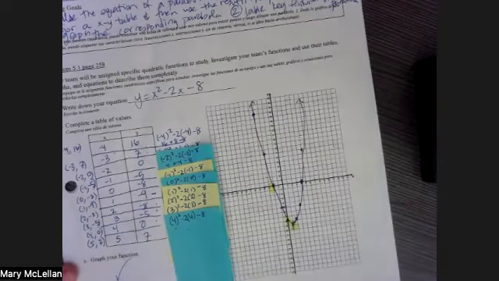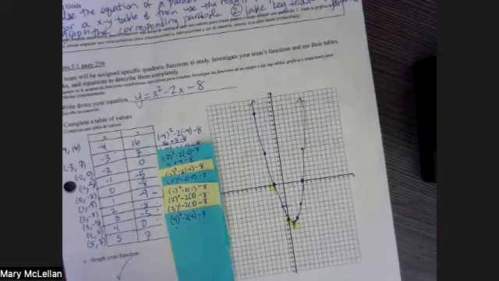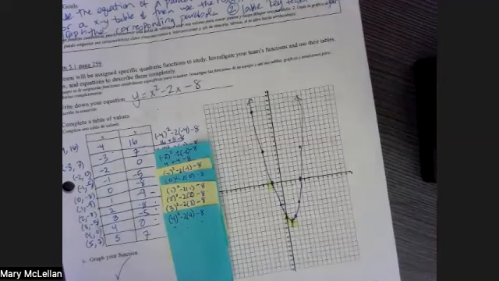So I've already graphed the function. So this question is done. I noticed that if this were a cup, it would hold water. That means it opens up. Sometimes this is called concavity. We would call it concave up.